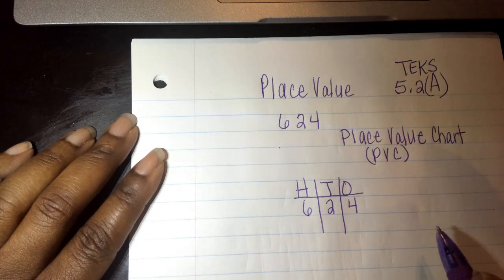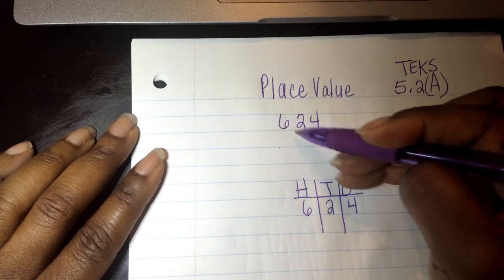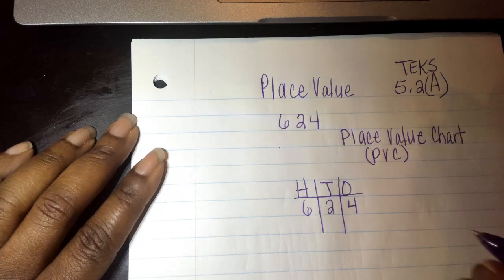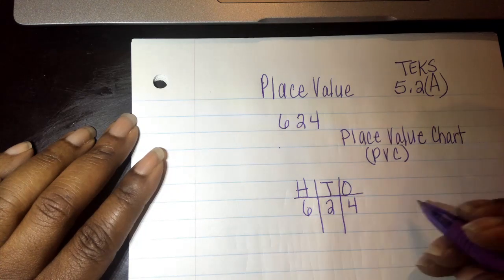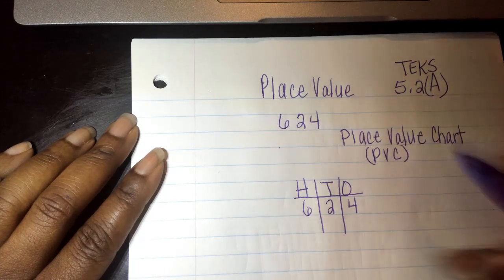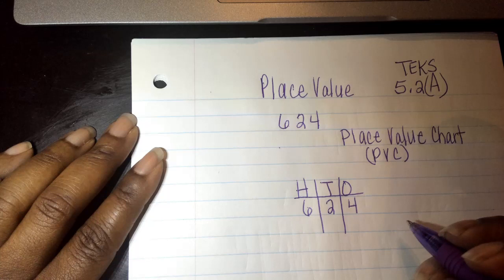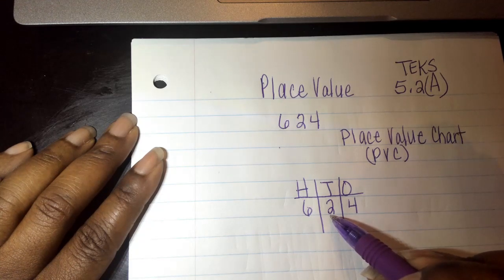But if you have students who are struggling with place value or struggling with copying the number into the place value chart, if they have some sort of accommodation or difficulty with visual processing, I think it's ideal to either have a place value chart already done and then to place the numbers in one at a time from left to right.